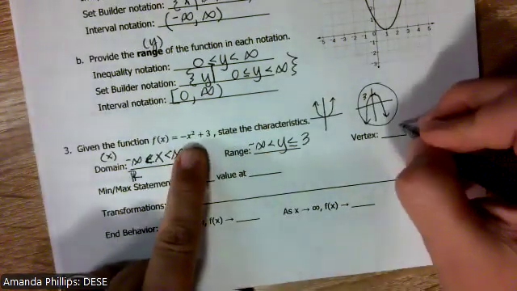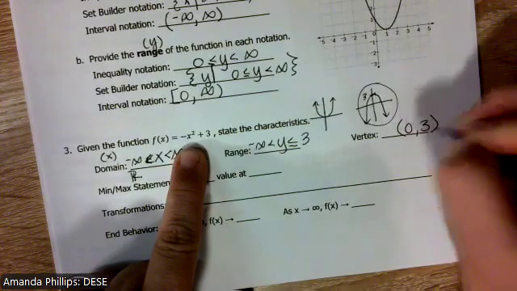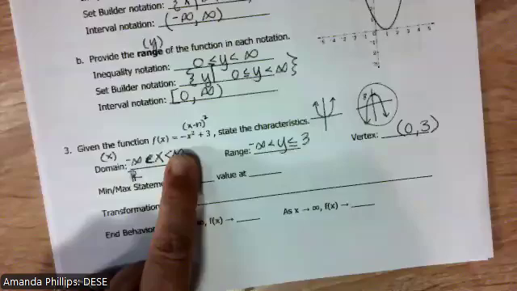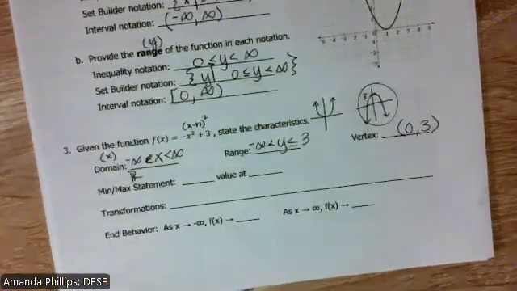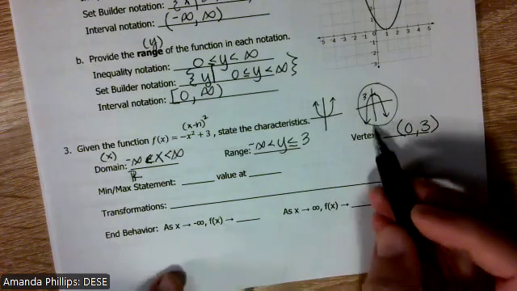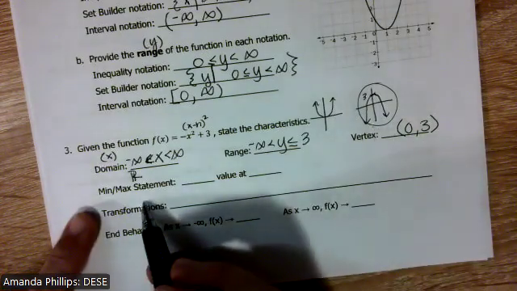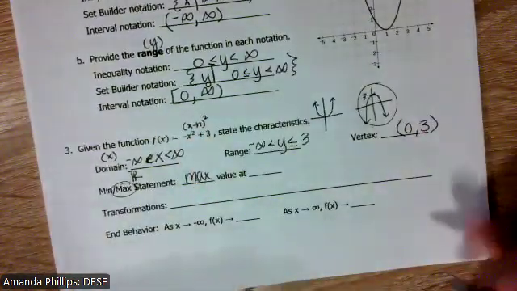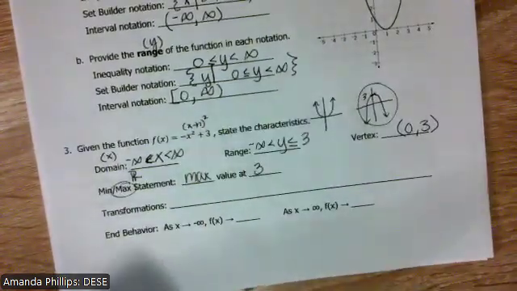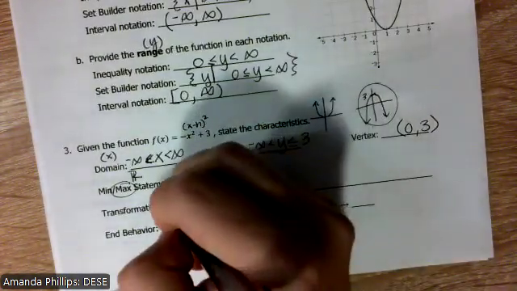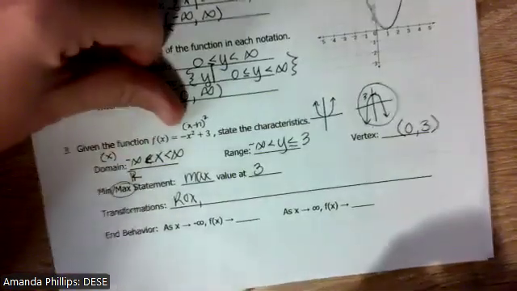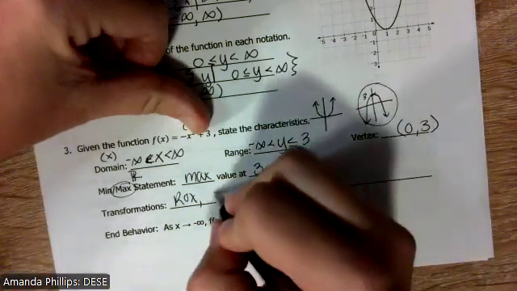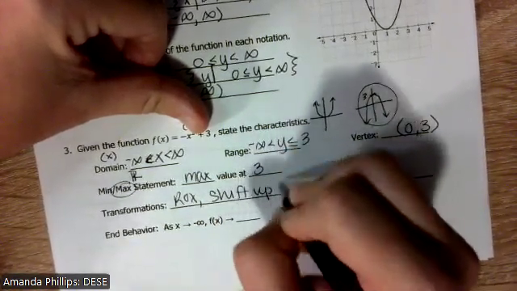All right, so its vertex is going to be at (0, 3), because there's not any x minus h in the parentheses with it. It's just x squared, so I know the h is 0. And again, looking at the sketch makes it really easy to see. This is going to be a max value because it's upside down, and it's got that max value at 3. Transformations: we've got a reflection because it's flipped. There is no h value, so there's no shift left or right, and then we just shift up 3.